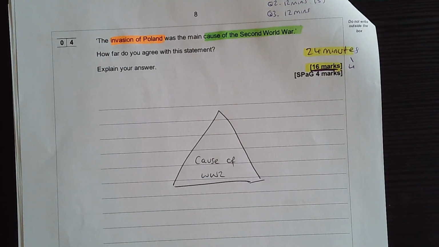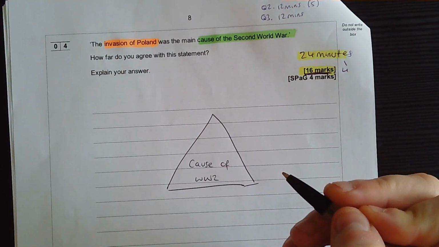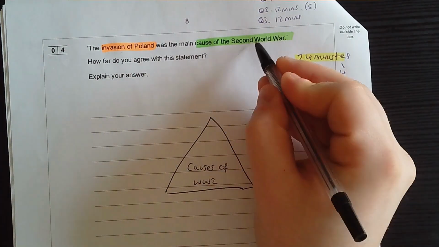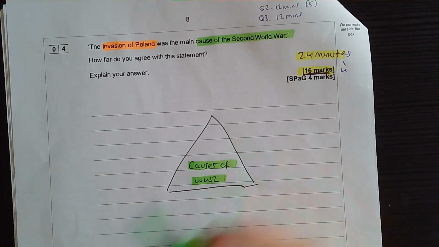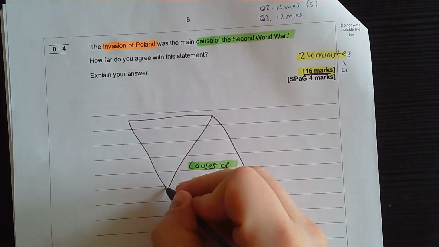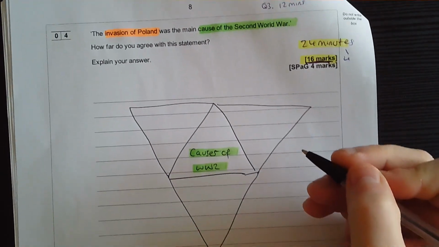Because I'm explaining it to you, it will seem like a lot longer. So don't worry in the exam, because this shouldn't take you that long. So, the causes of World War II. I know that this is part of the question, and I also know that I've got to talk about and use 3 paragraphs.